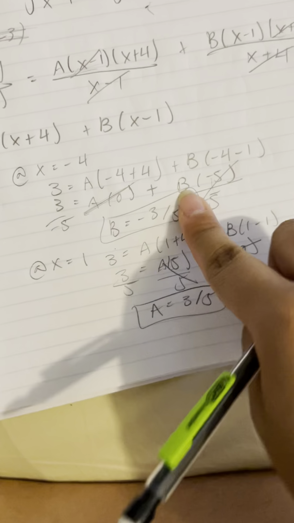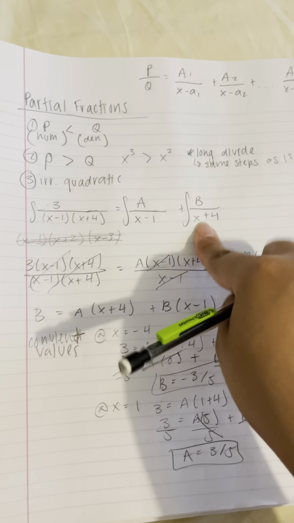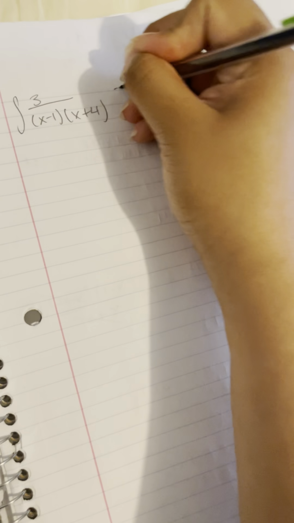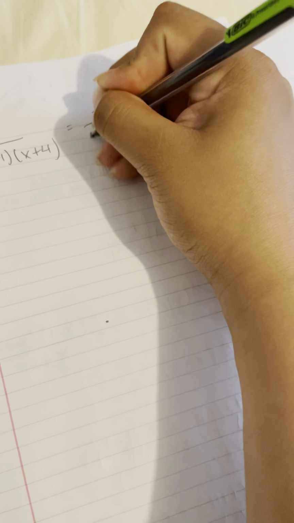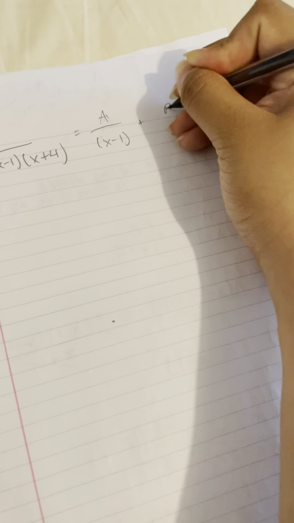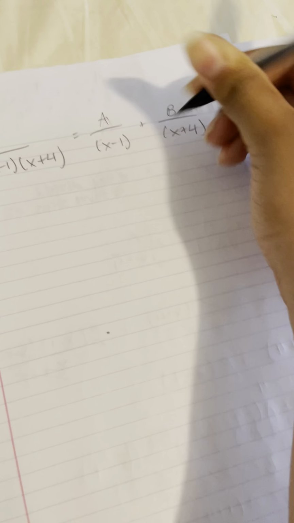Now that you found your values, you just plug them back in. We had the integral of 3 over x minus 1 times x plus 4 equals a over x minus 1 plus b over x plus 4. We already found a was 3 over 5, and b was negative 3 over 5.